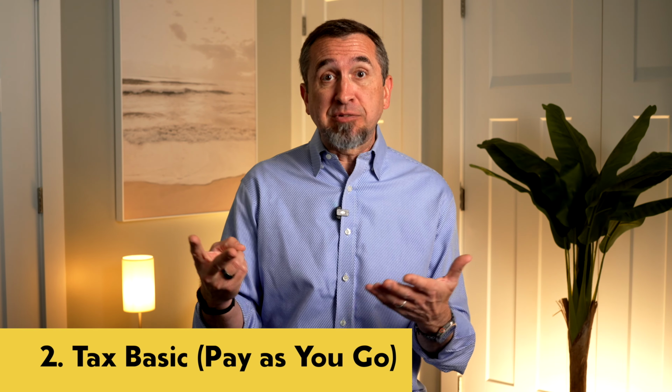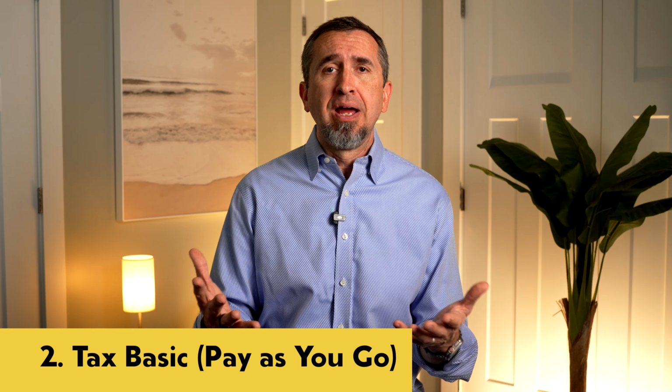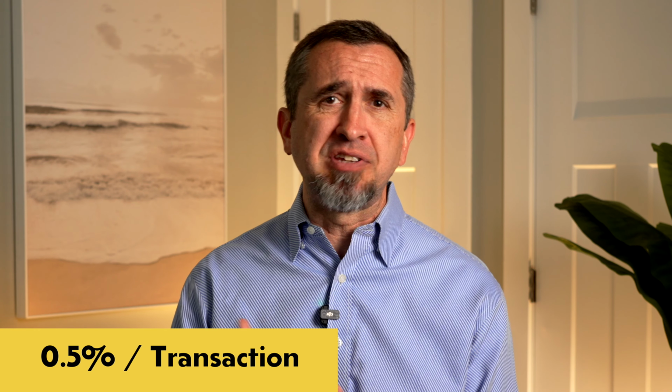Second is Tax Basic, which is pay as you go. This is the lighter option. You pay per transaction where tax is calculated, typically around 0.5% per transaction. There's no monthly fee, and it doesn't include things like registrations or filing. This tends to make more sense if you only need calculations, are handling compliance elsewhere, or want a simpler setup.